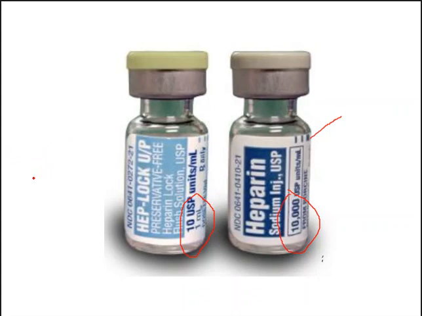Sometimes we'll have doctors that want 10 units per ml and 100 units per ml. They'll mainly use the 10 units per ml, but at the end of the case, inject a small amount of the 100 units per ml through a central line or a portacath, something along those lines.